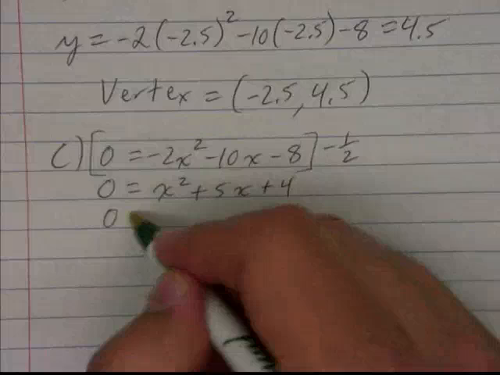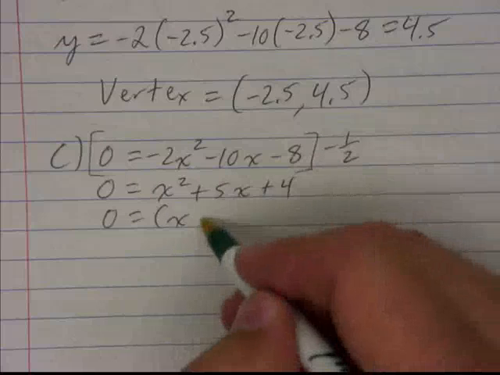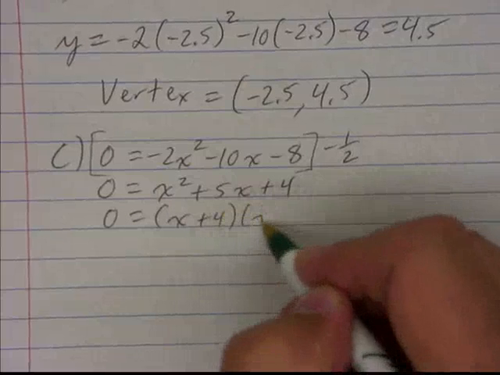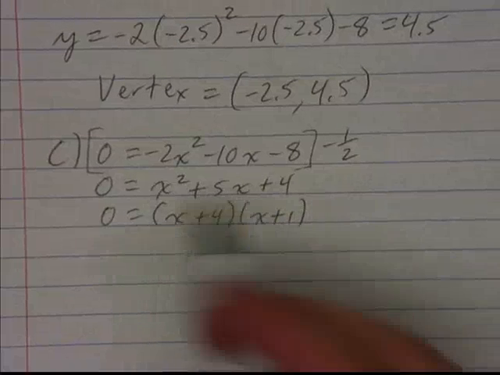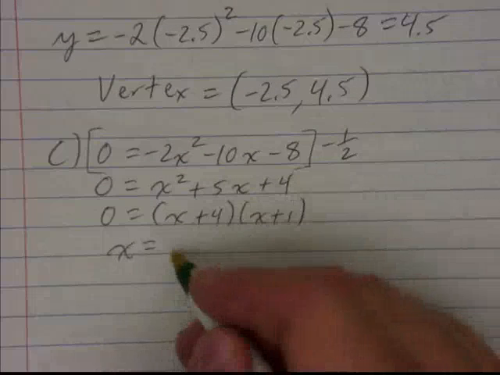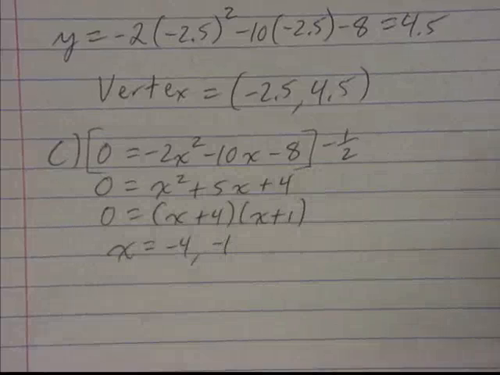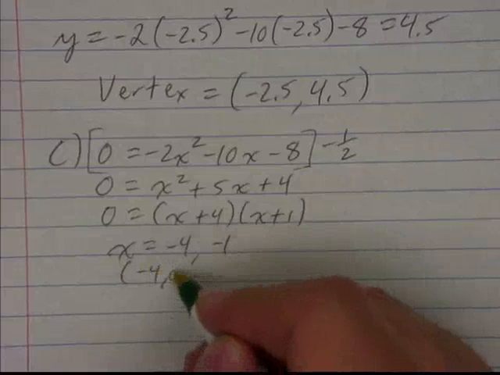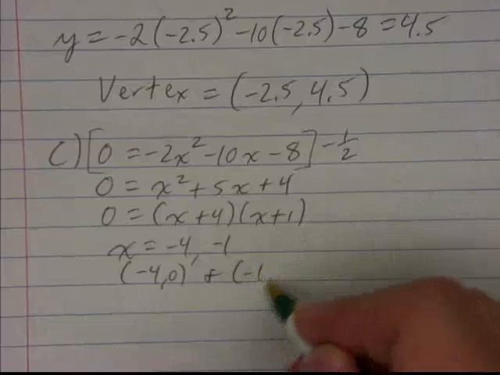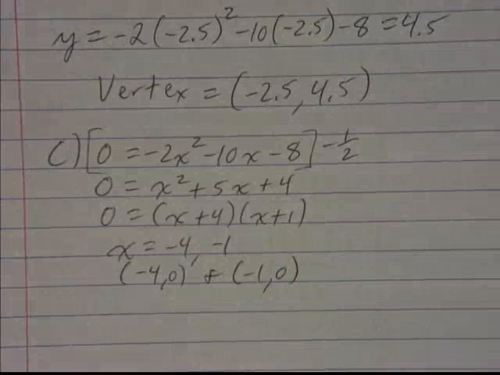And now you can see that that factors pretty easily. x plus 4, x plus 1. We let each of those factors equal 0. So my two values are negative 4 and negative 1. So my x-intercepts are negative 4, 0, and negative 1, 0.